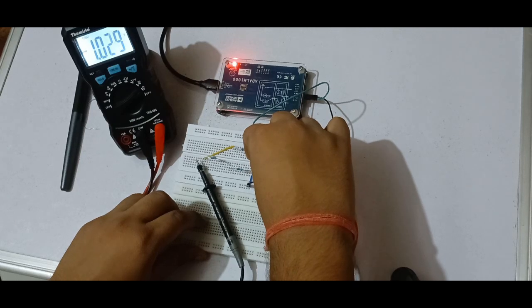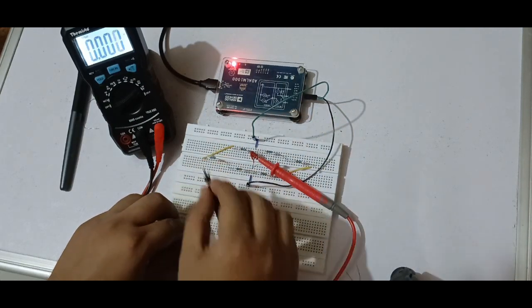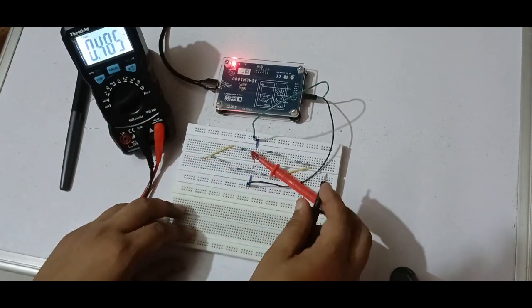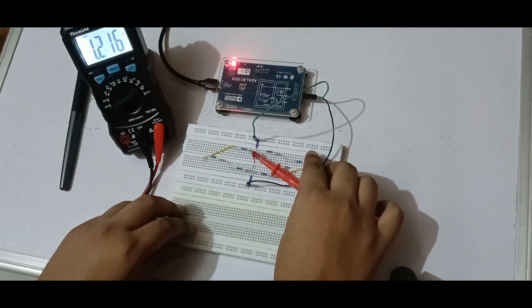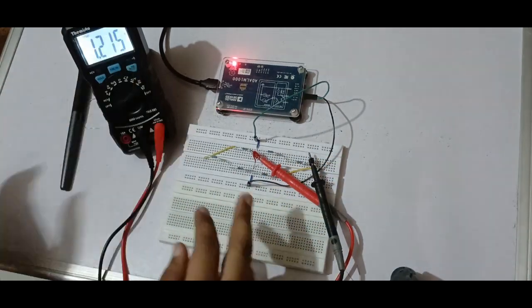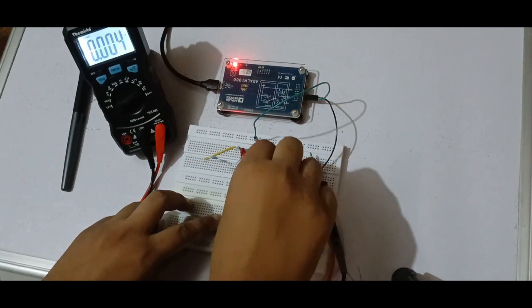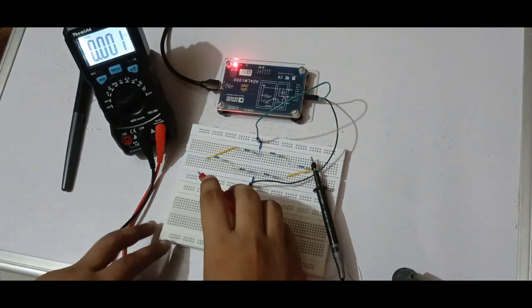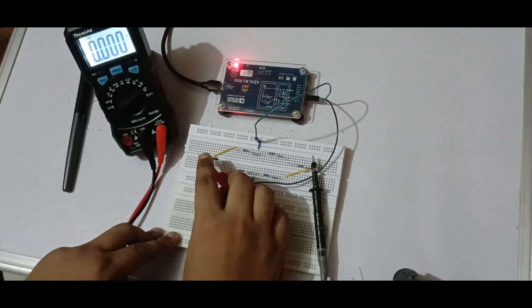Okay, so it is 1.25. Let us find the voltage at node B. 1.21. So clearly it is not a balanced Wheatstone bridge. There is a difference. Let us check the voltage difference between VA and VB.